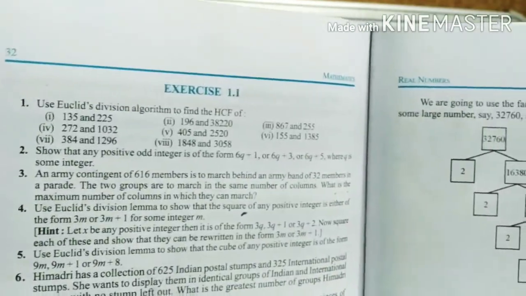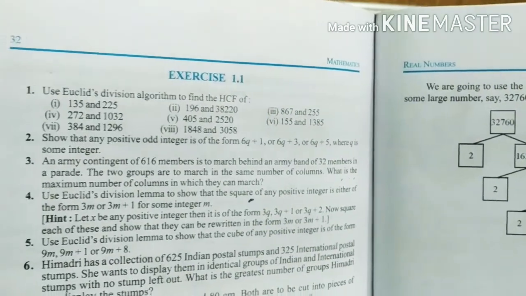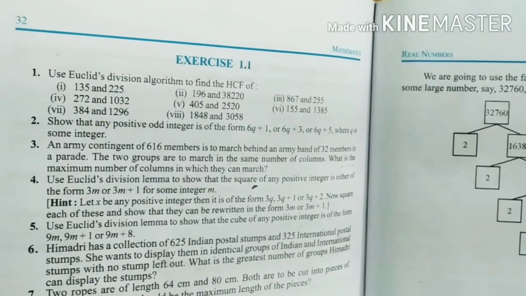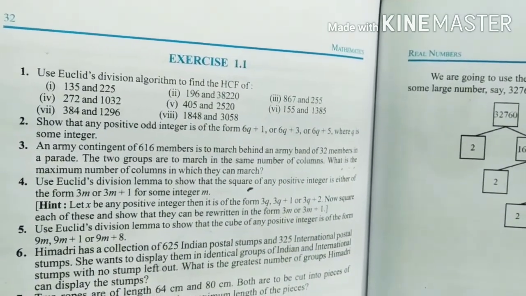Hello students of class 10, this is your general maths exercise 1.1. In this video we will do a revision. So this is your first question.